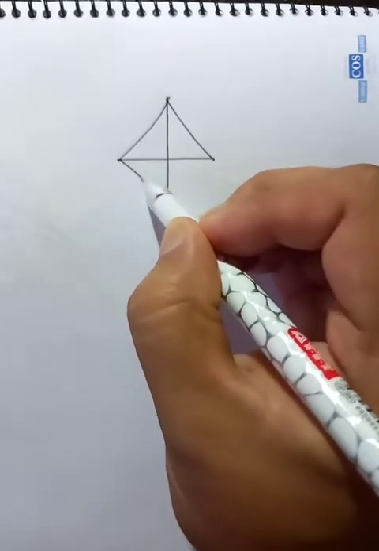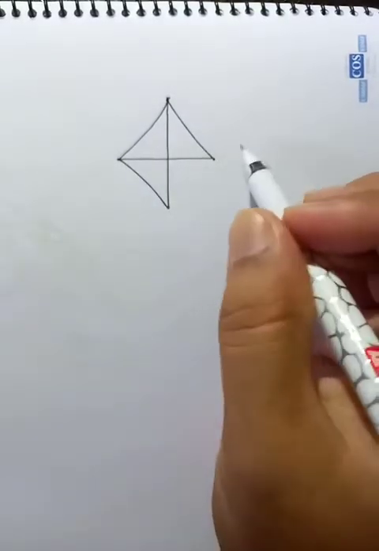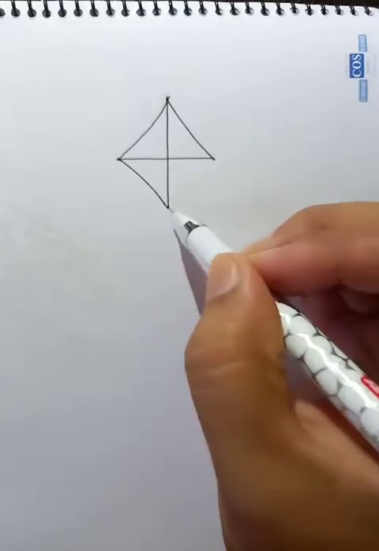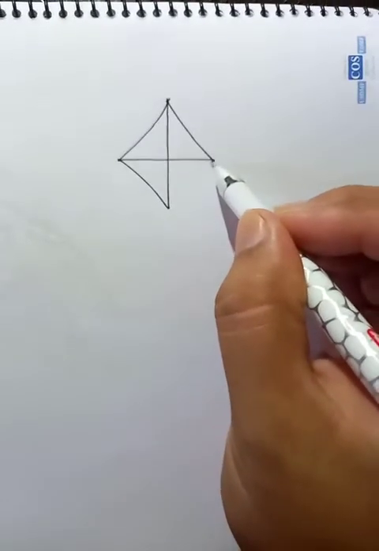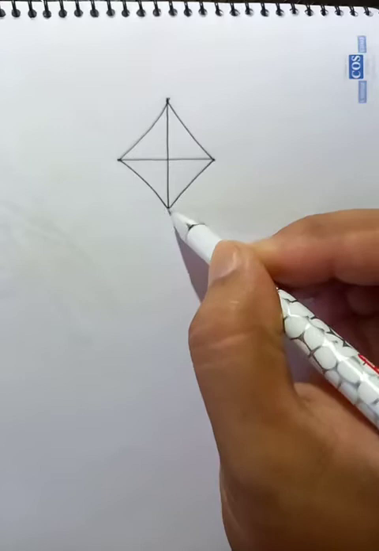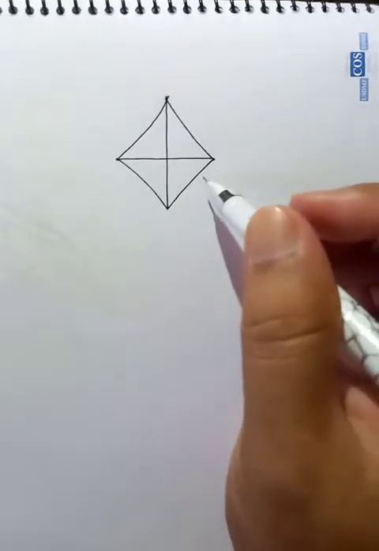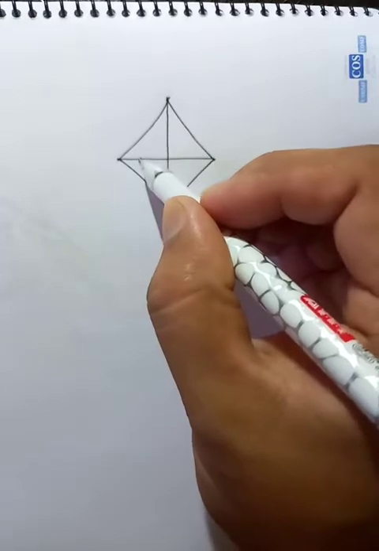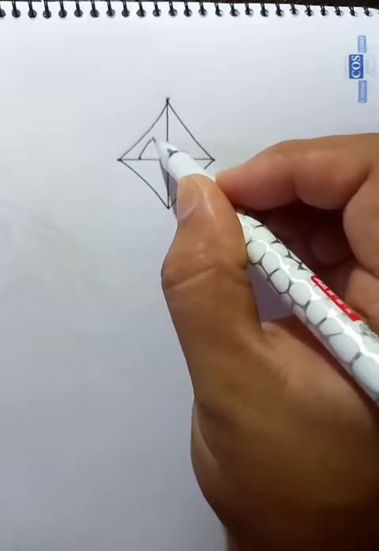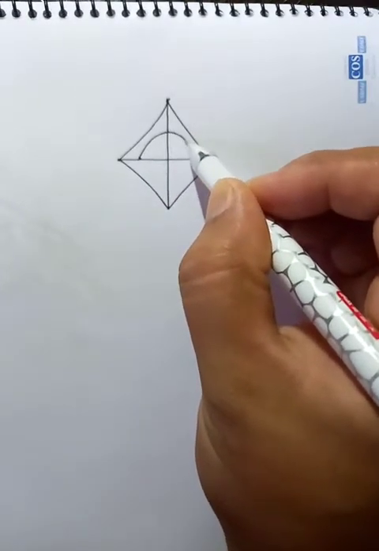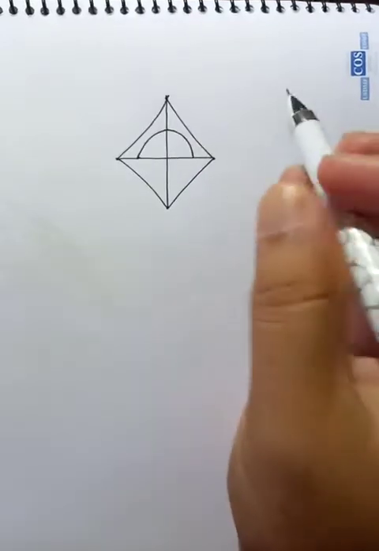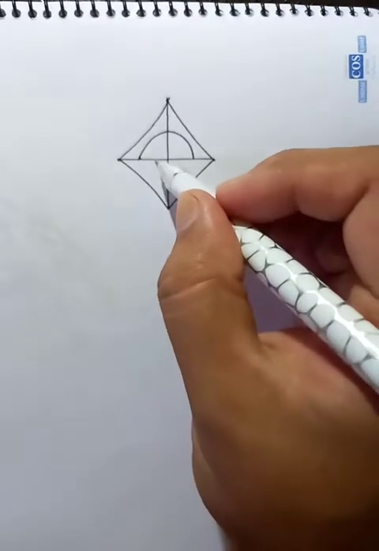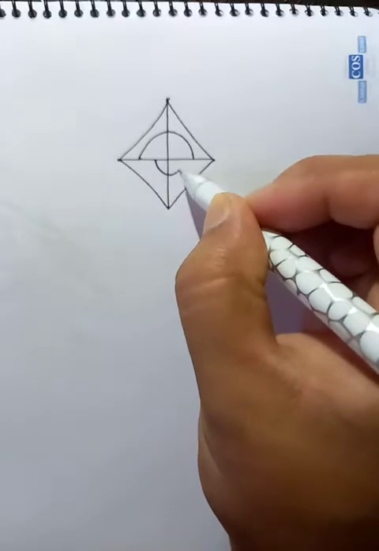Let's do it. Again, we connect this point and this point. Alright, so it's getting a shape. This drawing is the structural part, and also another one on the opposite side.